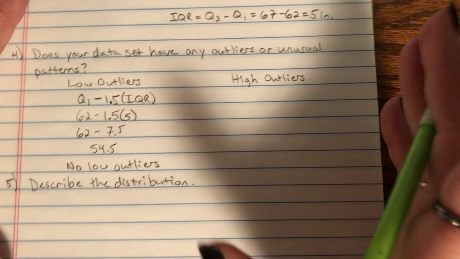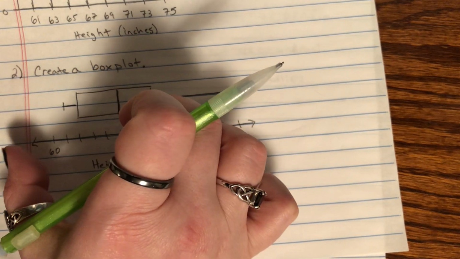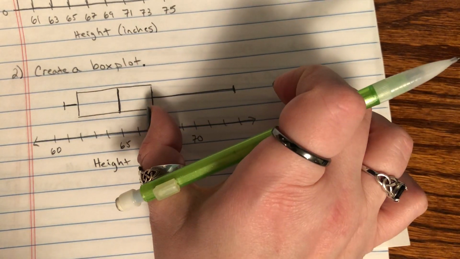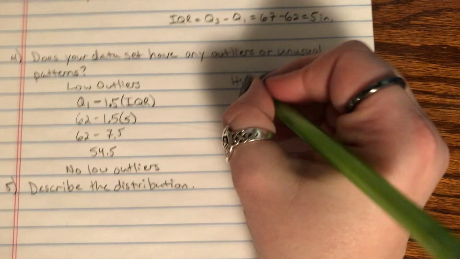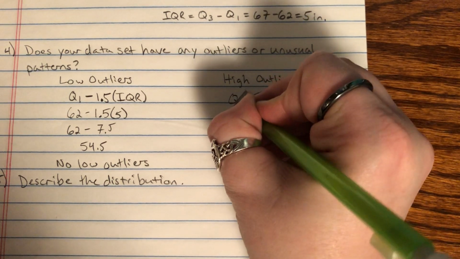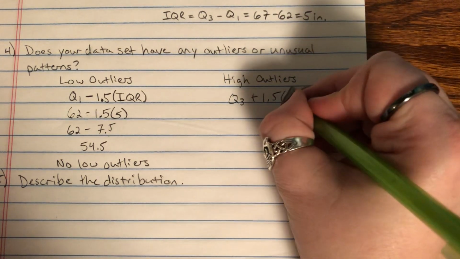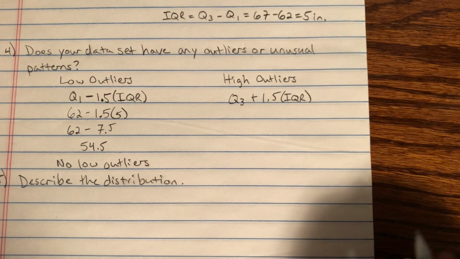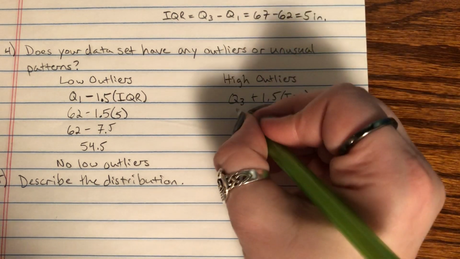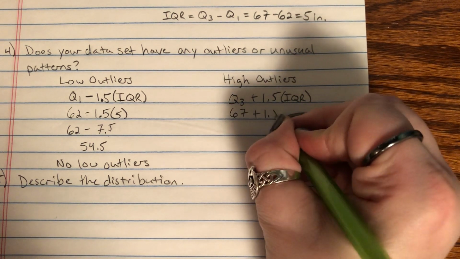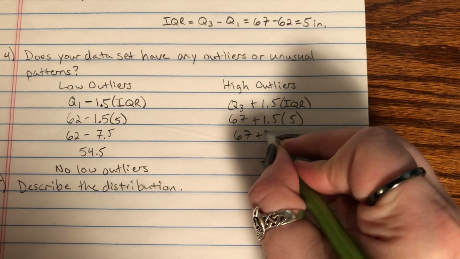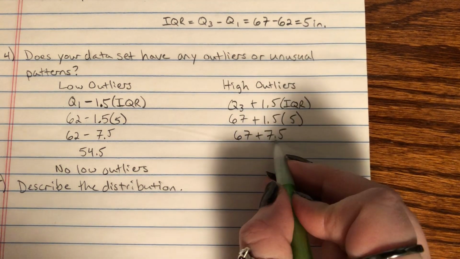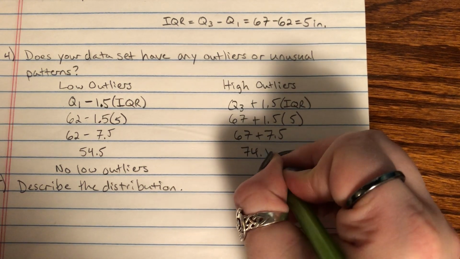I'm going to do the same sort of thing, but in reverse. I'm going to look at the upper end of my box. I'm going to go 1.5 times that width above there, which means if I need to go to the right, I need to add, and the upper end of my box is third quartile. So my formula is the third quartile plus 1.5 times my interquartile range. So I'm looking at 67 plus 1.5 times 5, which is 67 plus 7.5. And 67 plus 7.5 is 74.5.